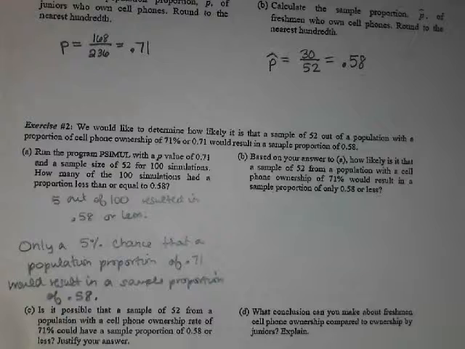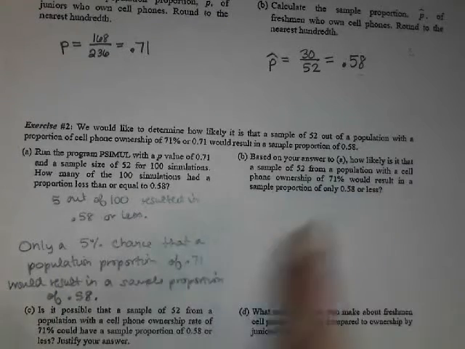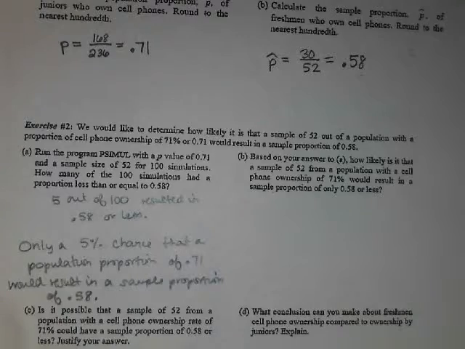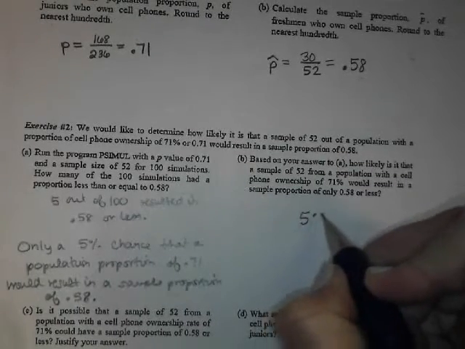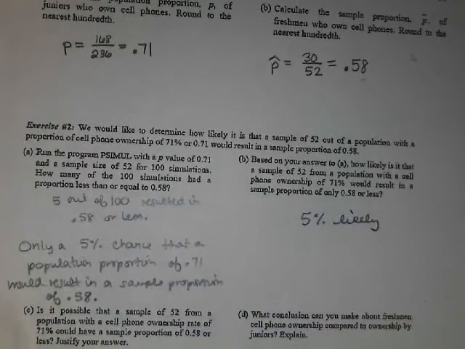Okay. On part B, based on your answer to A, how likely is it that a sample of 52 from a population with a cell phone ownership of 0.71 would be 5% likely? We already said that, which is not very good.